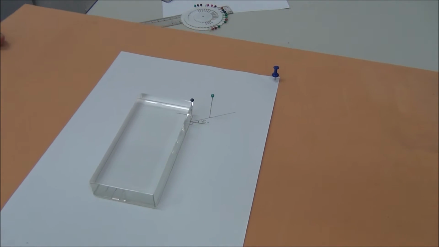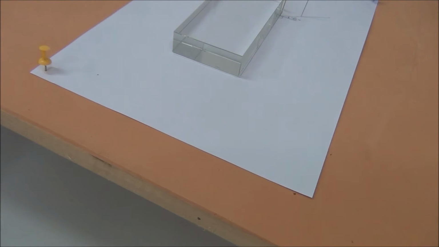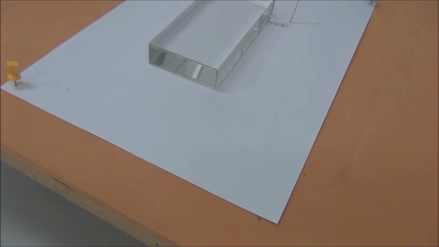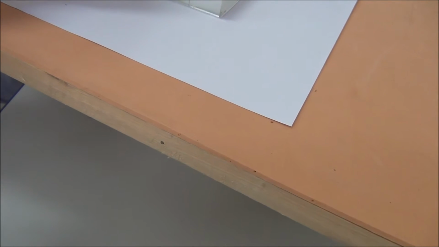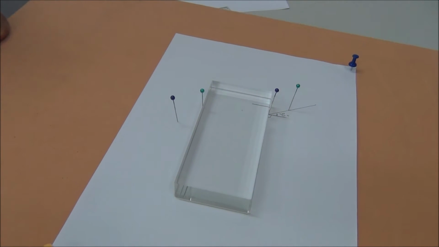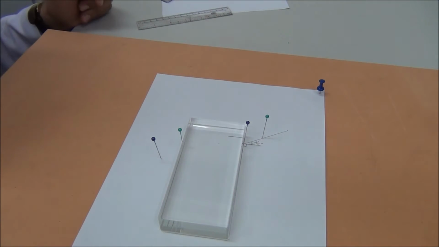Press a pen and another one. Remember, you have to look with one eye through the glass. The four pens must be on the same line through the glass. If you look from above, they will not be on the same line, but through the glass with one eye, they will be on the same line.